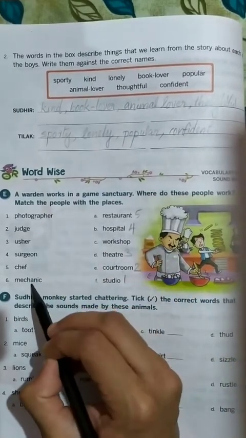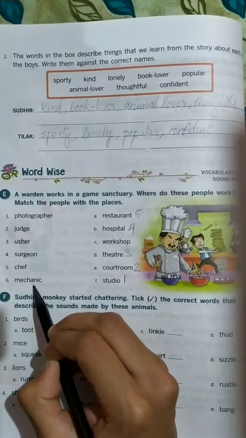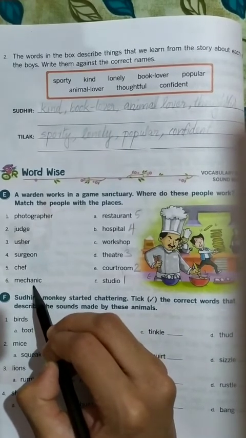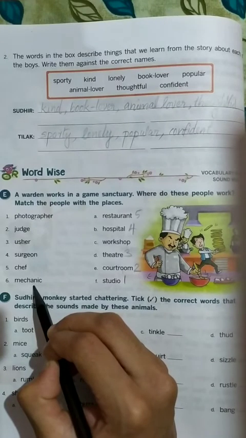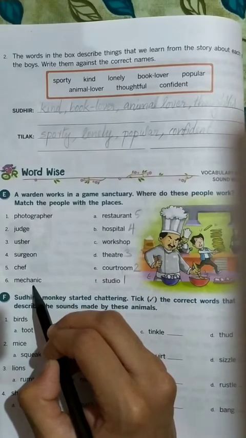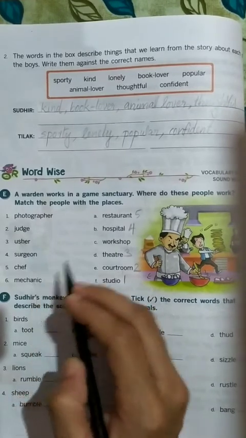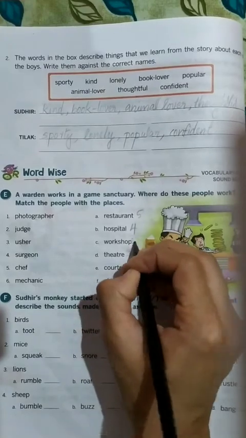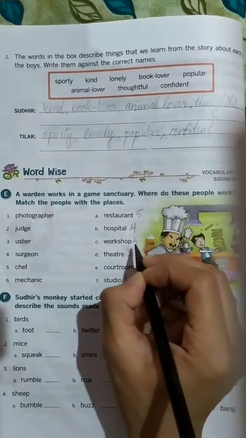Then mechanic. Who is a mechanic? A mechanic is a skilled worker who repairs machines. A worker skilled in repairing machines. So, where can we find a mechanic? We can see a mechanic in a workshop. Mechanic works in a workshop.